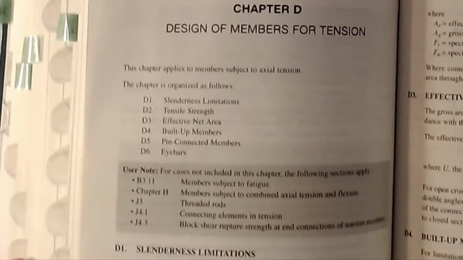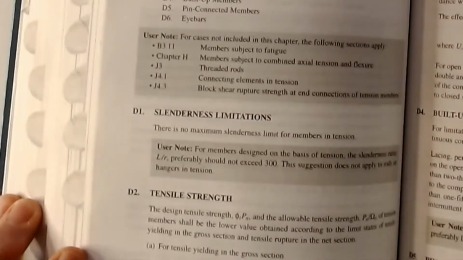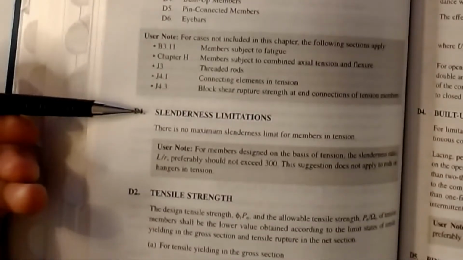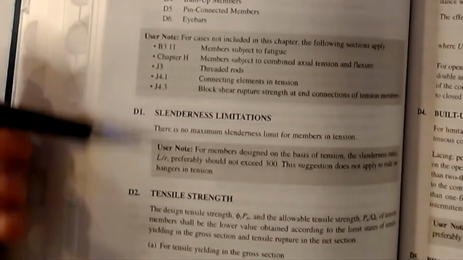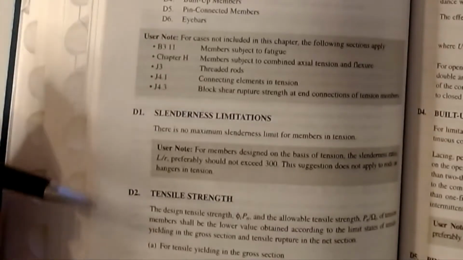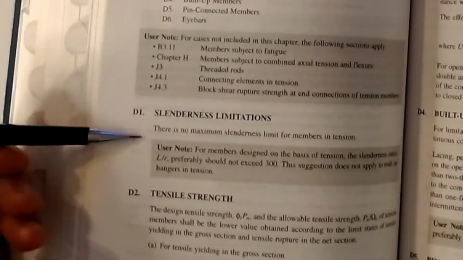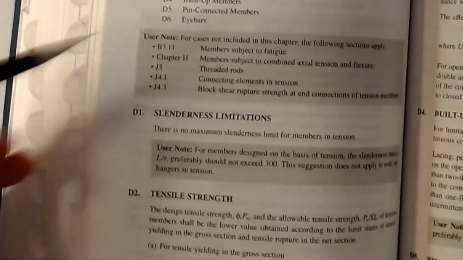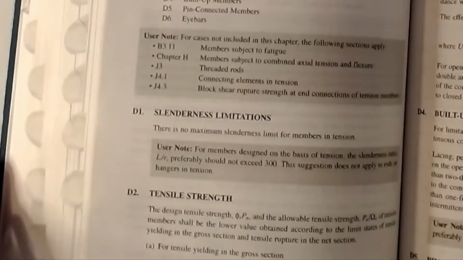Okay, so we're looking at Chapter D. It's broken up into different sections. You can see that there's a slenderness limitation, and we'll explain slenderness when we get to serviceability, maybe not this video, but in the next video. There's a maximum length that a tension member is allowed to have. In fact, its slenderness ratio, L divided by r, has to be less than or equal to 300, and we'll explain why that is and how you determine if your member is going to have that issue.